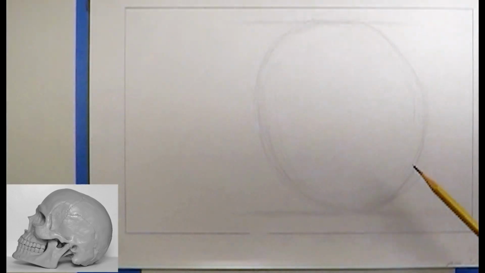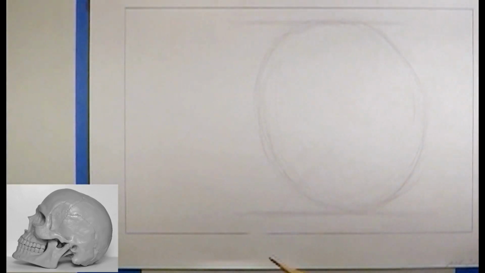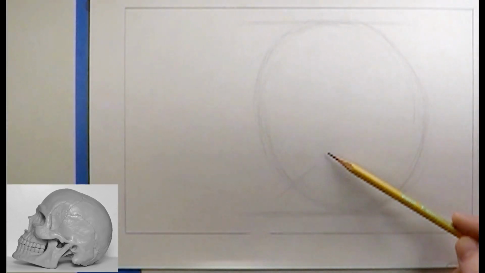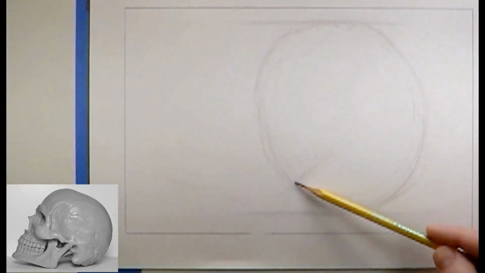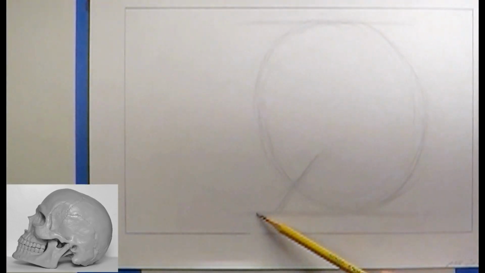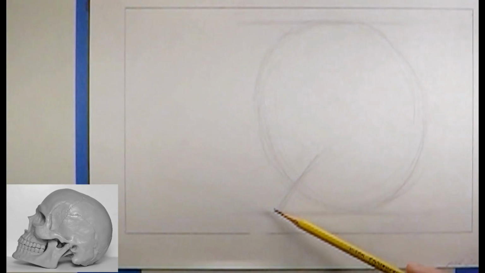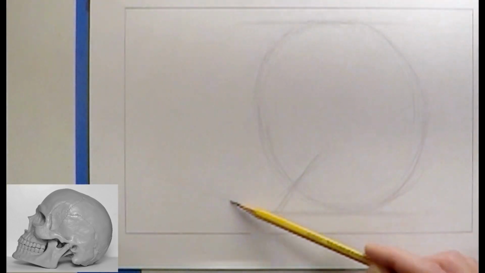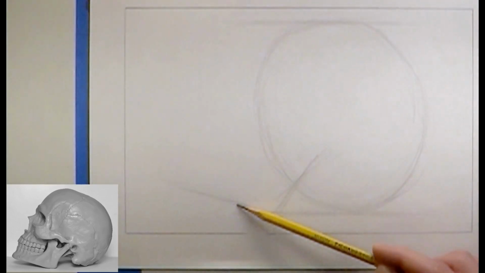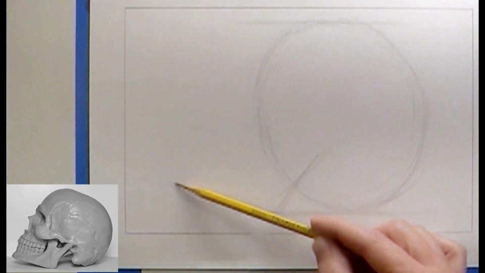Okay. Now the next thing I'm going to do is draw in some type of rectangle, and so I'm going to draw here like this, and then when I'm looking at that skull I can see that it's slanting upwards, so I'm going to draw a slanting upwards line, something like this here.